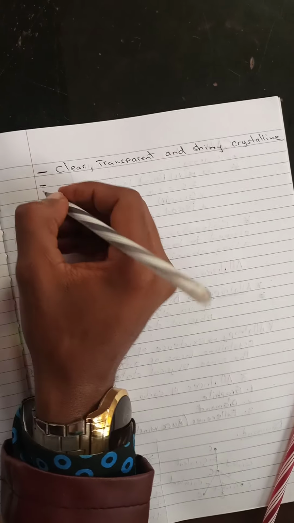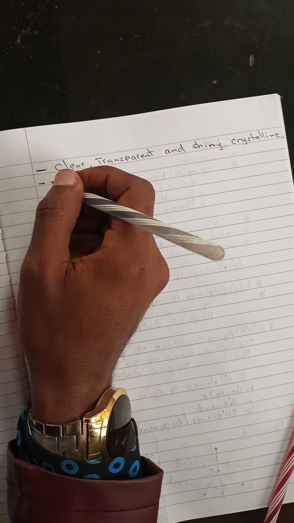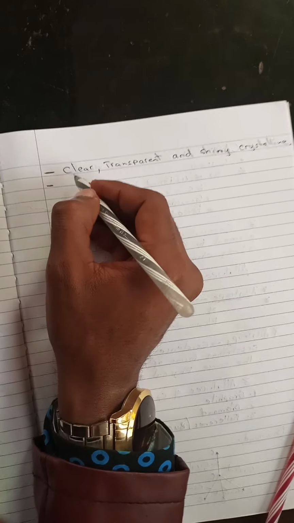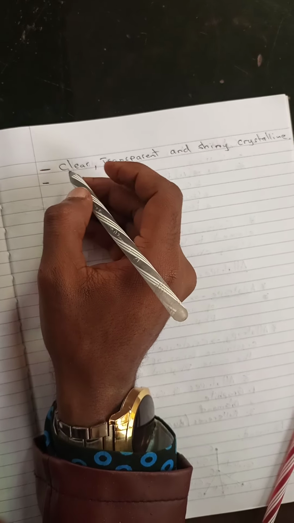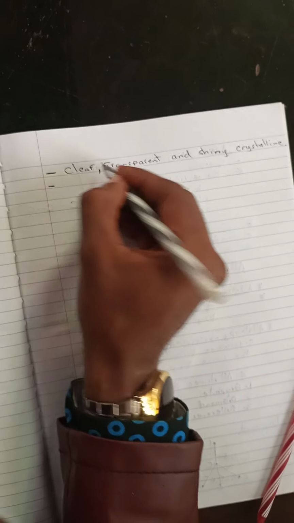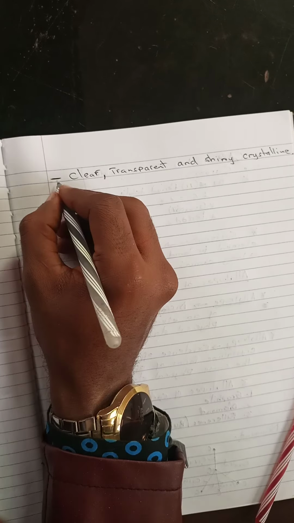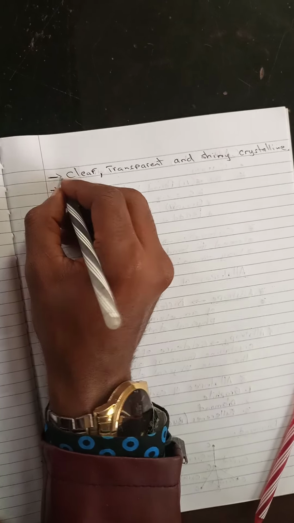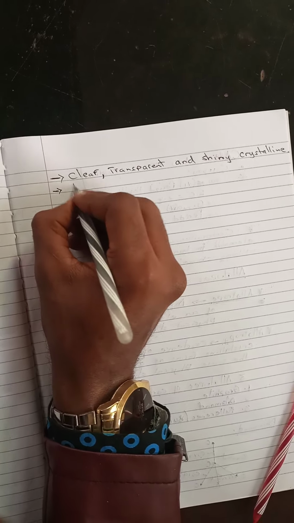Apart from that, a very important thing you need to know about this diamond is that diamond has a high melting and boiling point.